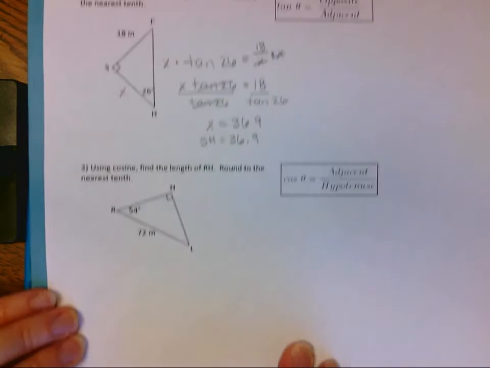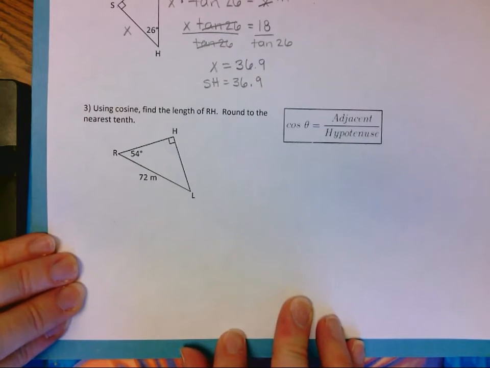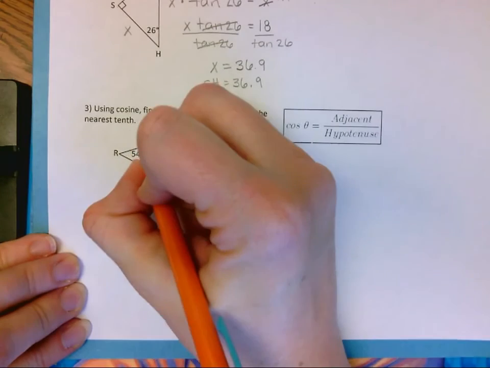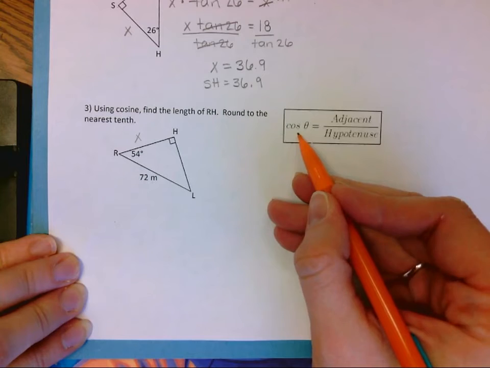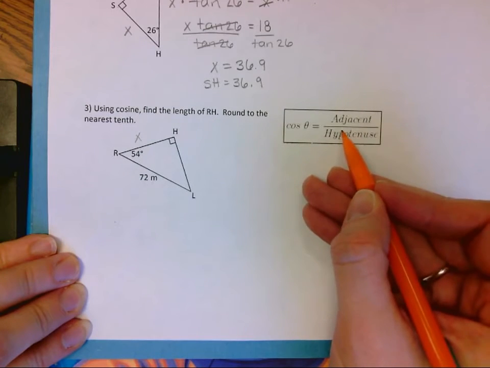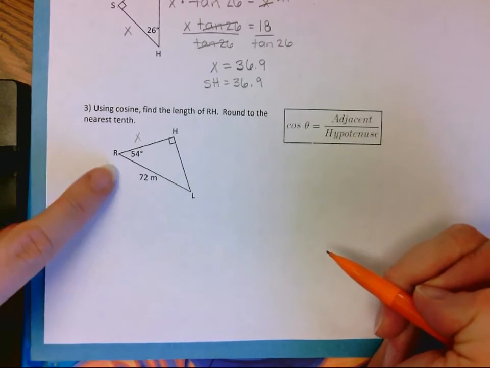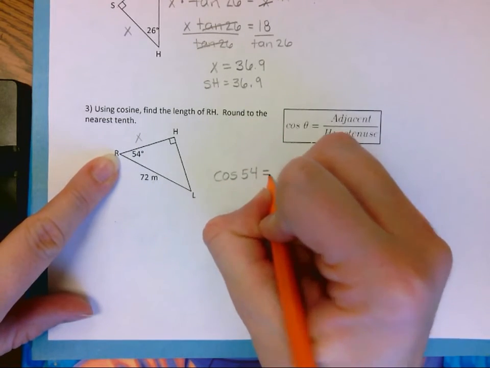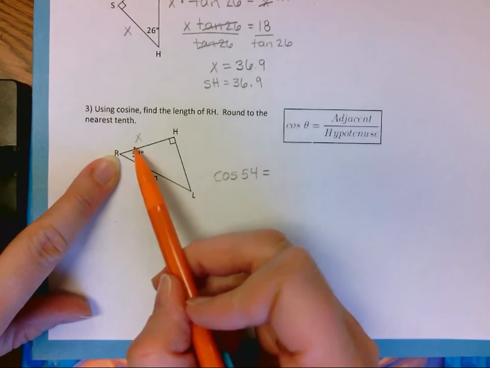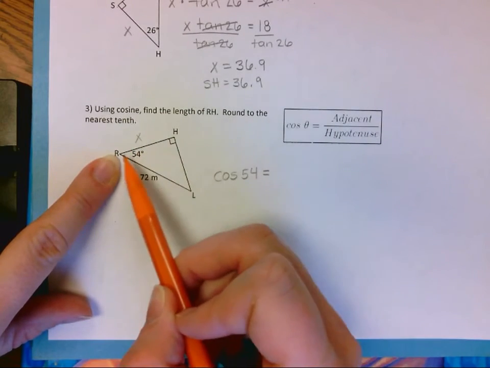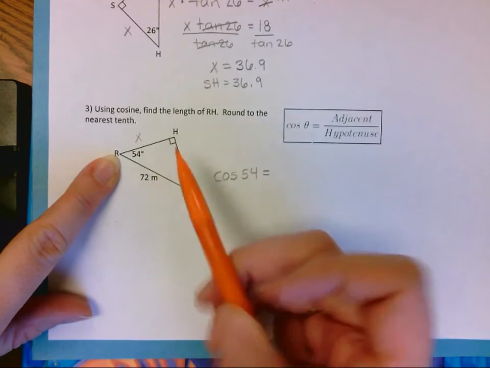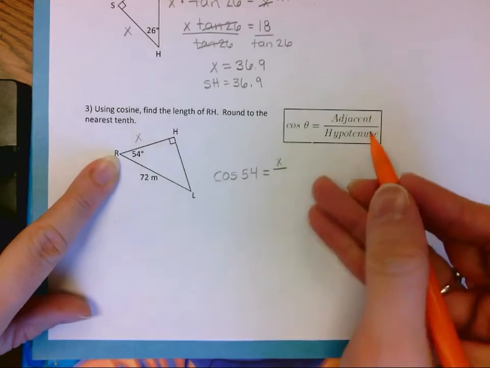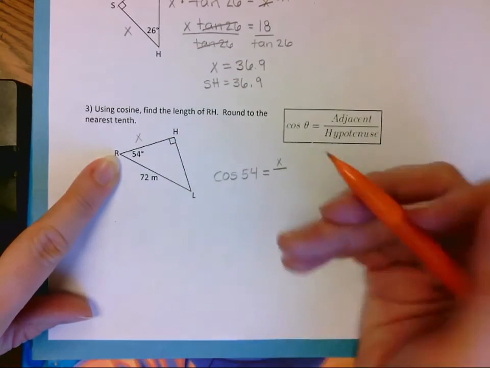Problem number 3. Using cosine, find the length of RH, round to the nearest tenth. We're using cosine, so that's the adjacent side divided by the hypotenuse. So from angle R, cosine of 54, the adjacent, remember that attaches the angle to the 90 degree, that's the adjacent side, so that represents X. And the hypotenuse is always across from the 90-degree angle, which is 72.